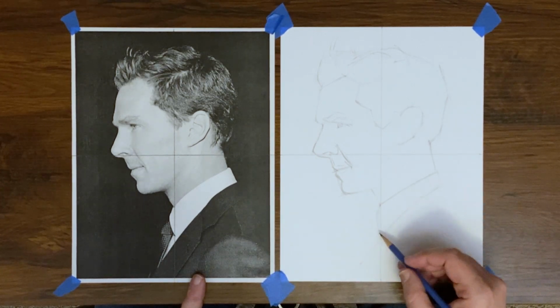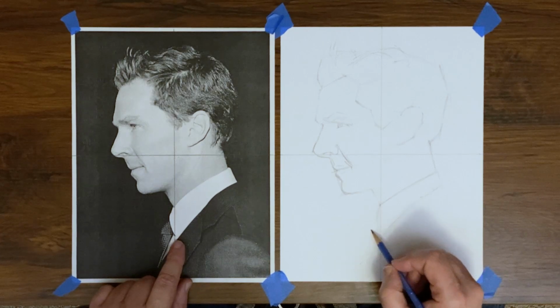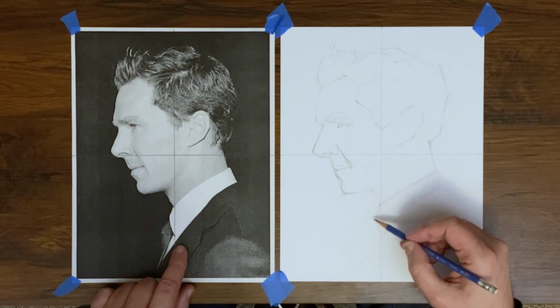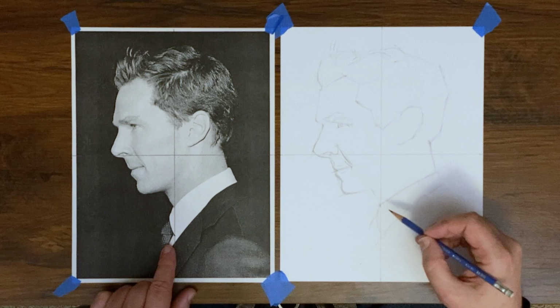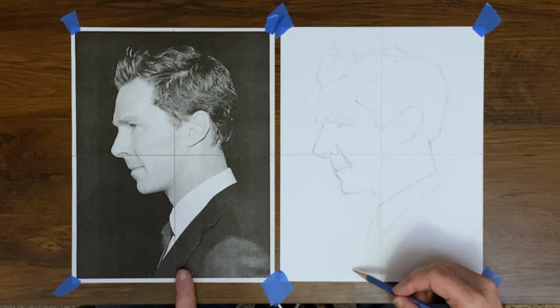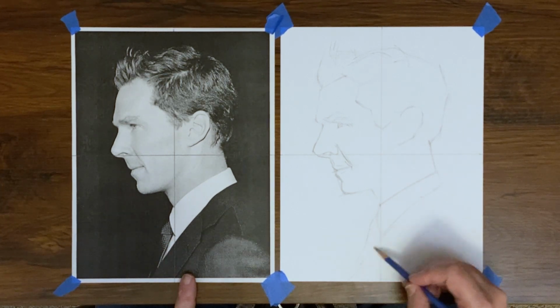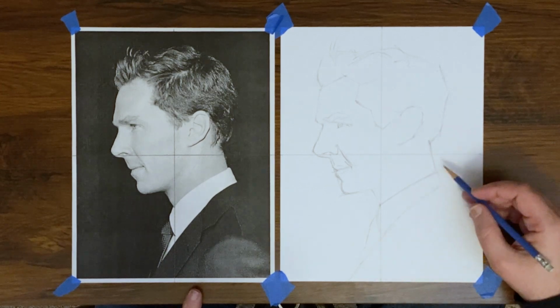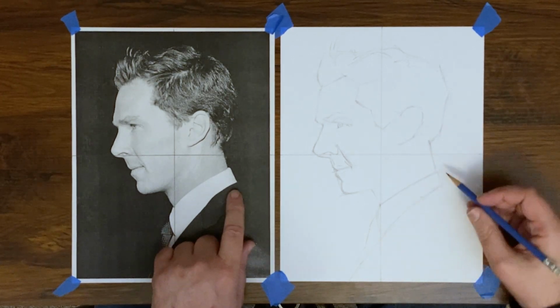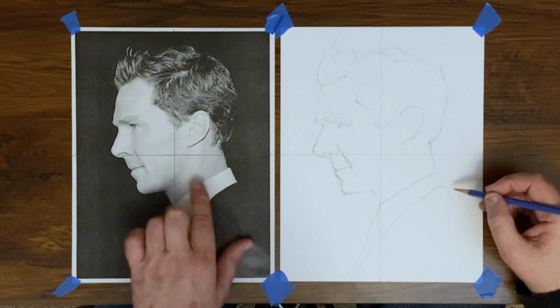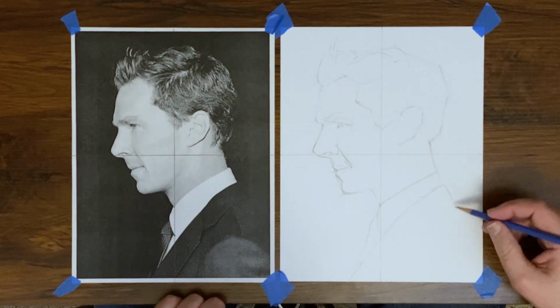You can be a little more forgiving with clothing. The back we really can't see.